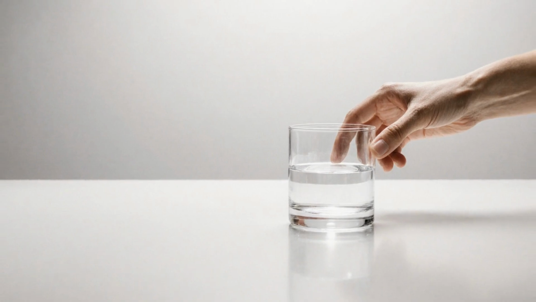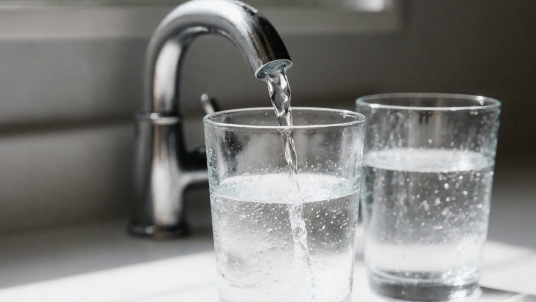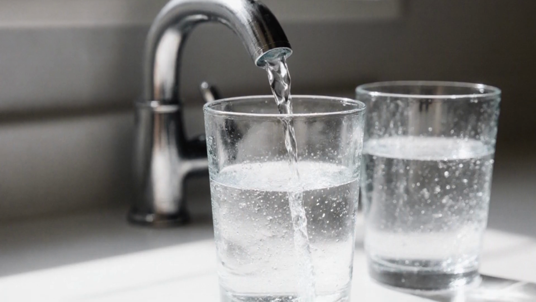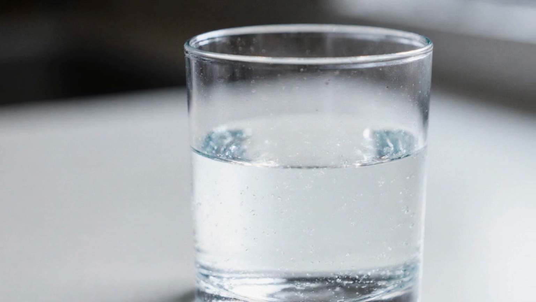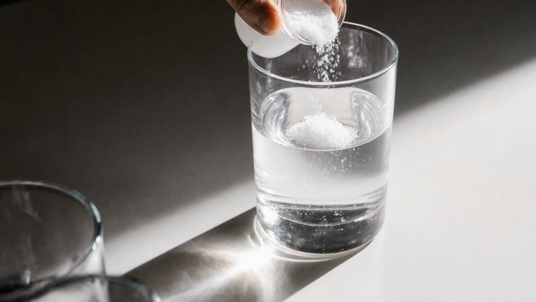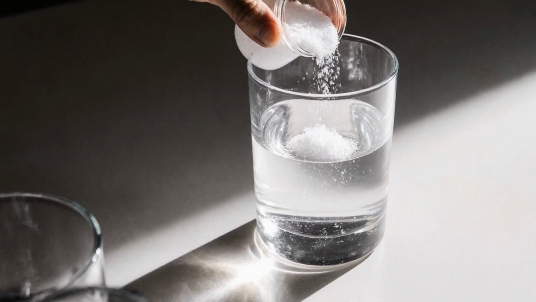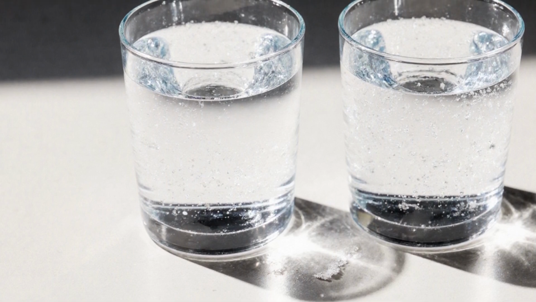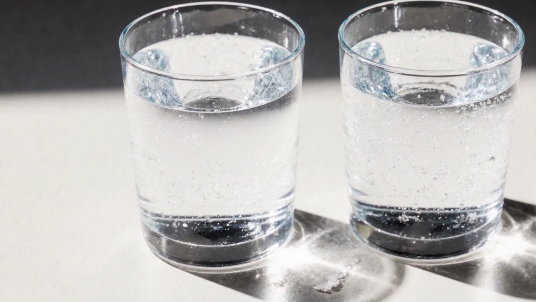A second clear glass is required for this demonstration. This glass will be filled with plain water. Ensure the water is clear and free from any additives. The water level should be similar to that in the first glass. This glass of water will be used to create a salt-water mixture. The salt-water mixture will be compared to the plain water in the first glass.